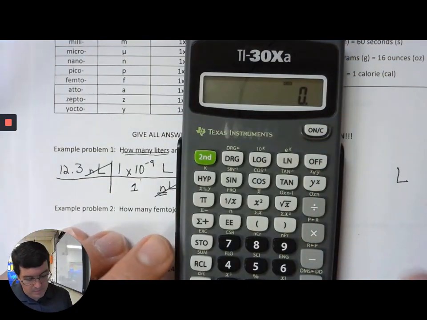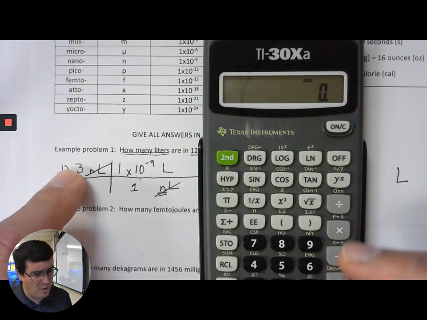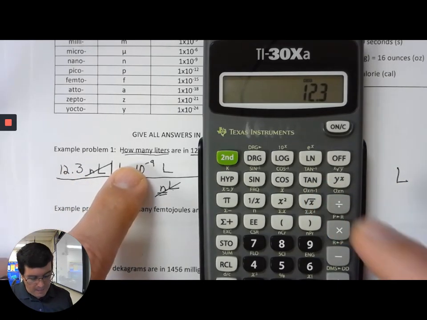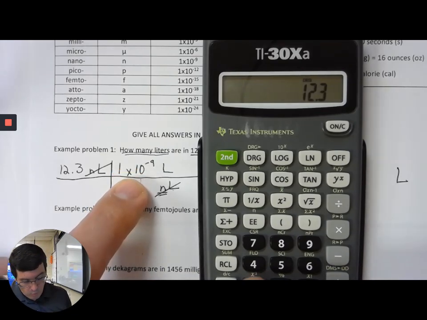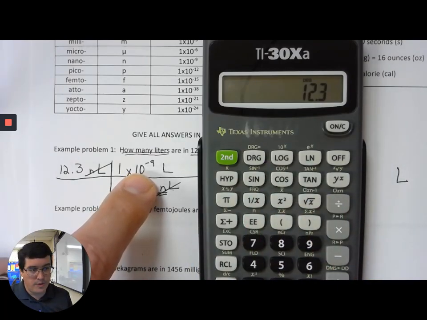And so one of the most important things is knowing how to not type in 12.3. I hope everybody can type in 12.3. And then we multiply by this number right here. Now, a lot of people are tempted on their calculator to type in 1, and then times, and then 10, and then caret to the negative 9. Don't do it that way.